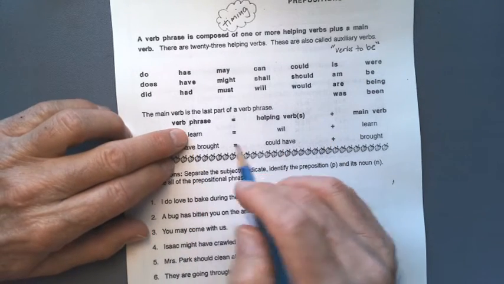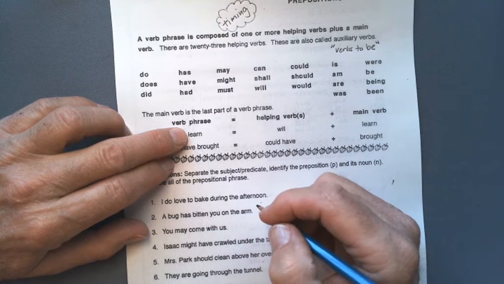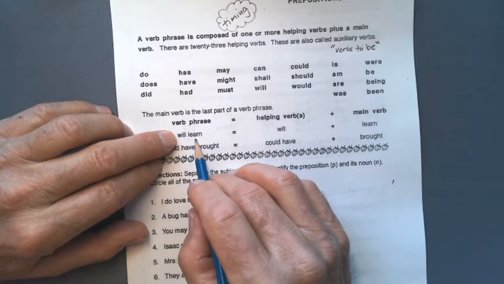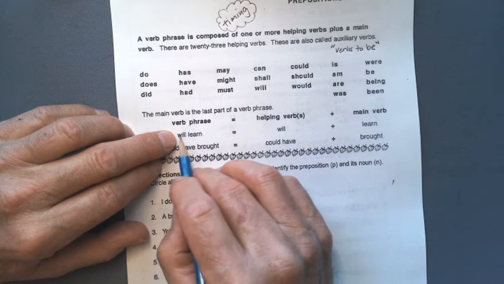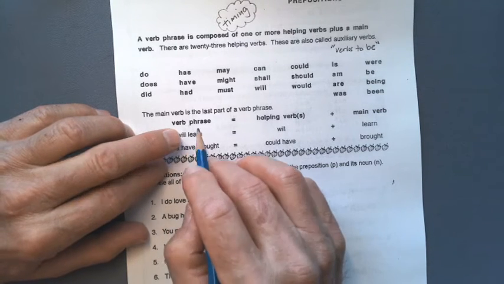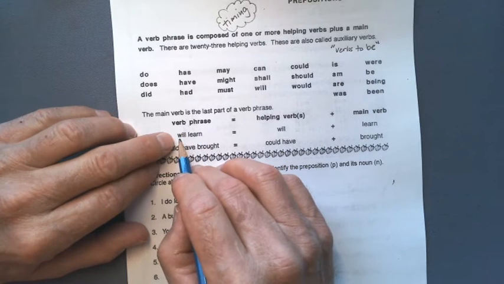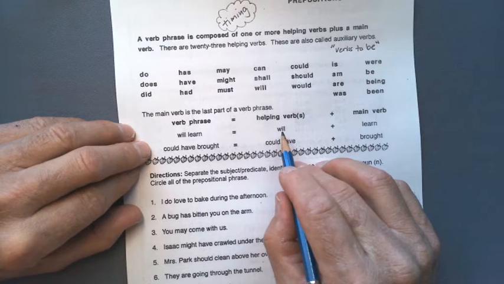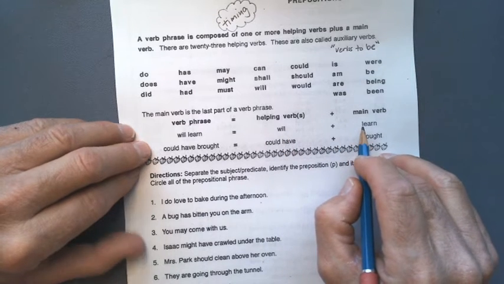So you could just have the verb learn to read. Or you could have the helping verb, I will learn to read. And both of these would be verbs, this one being the main verb and this one being the helping verb. And that's what they show over here: the helping verb plus the main verb, learn.